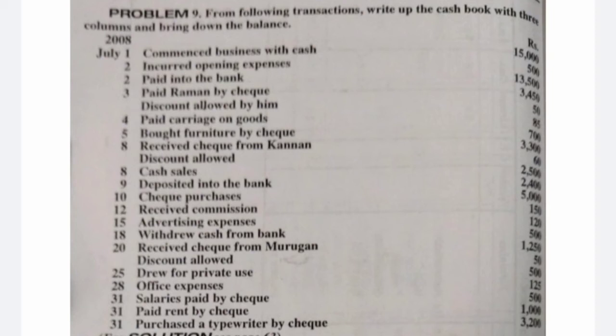Bought furniture by check. So furniture is an asset, it is a real account, and check we are paying through bank, so it is also a real account. So debit what comes in, credit what goes out. Debit what comes in is furniture account debit to bank account, that is 700 rupees. So bank is on the credit side, you will credit the bank column by furniture account with rupees 700.